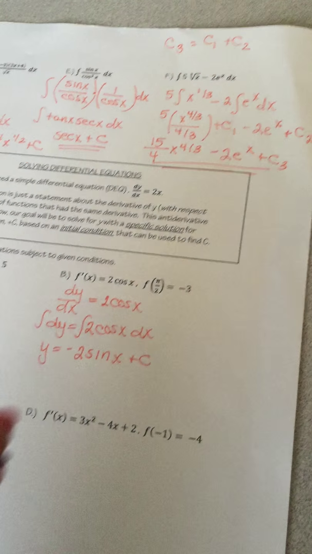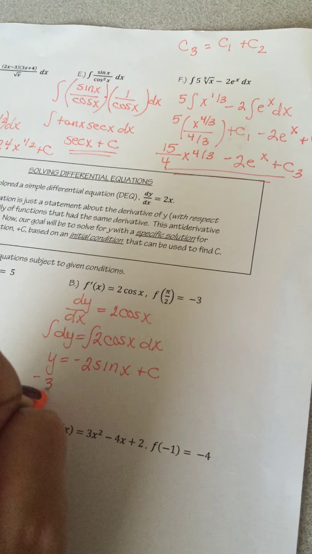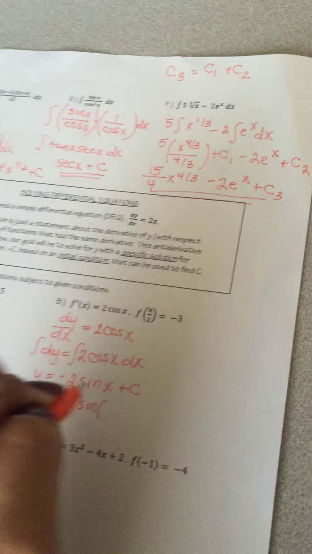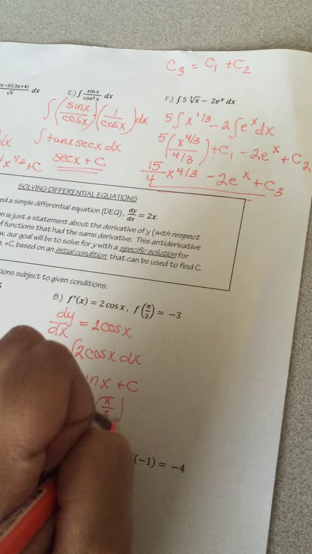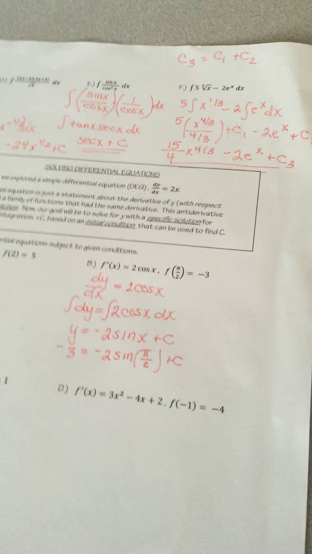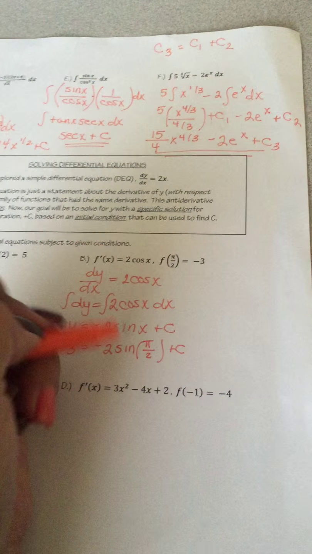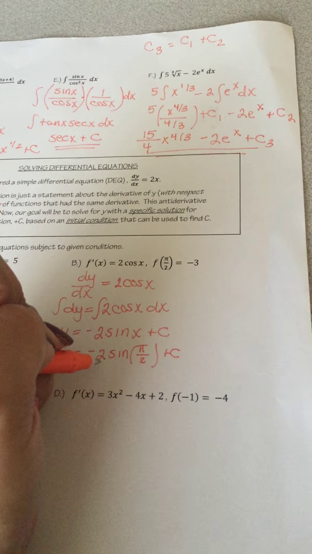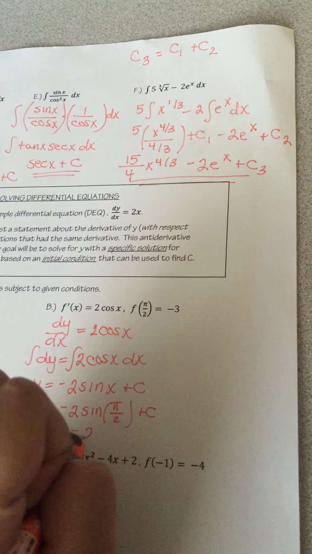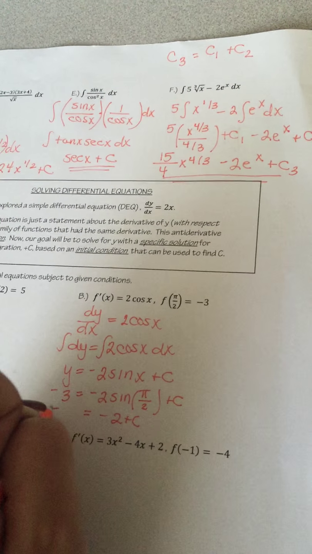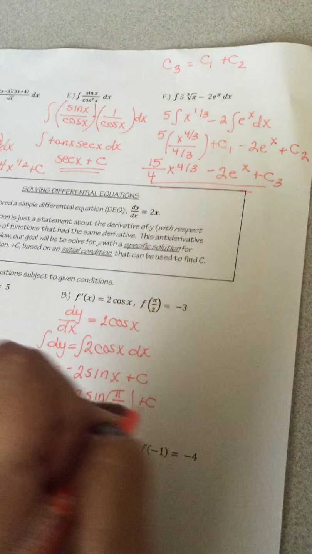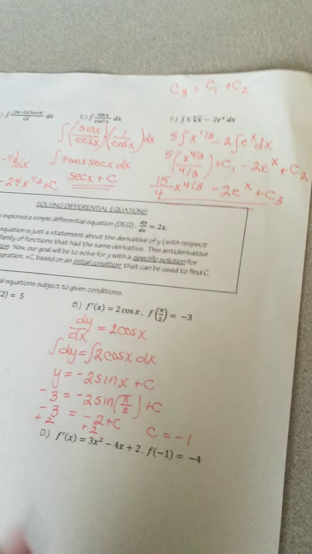Substitute in our values. So negative 3 equals negative 2 sine of pi over 2 plus c. This one should be easy since we should know our unit circle. Sine of pi over 2 is 1 times negative 2 is negative 2 plus c is equal to negative 3. We add 2 to both sides, so c is negative 1.